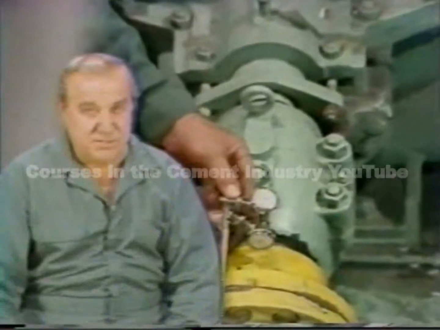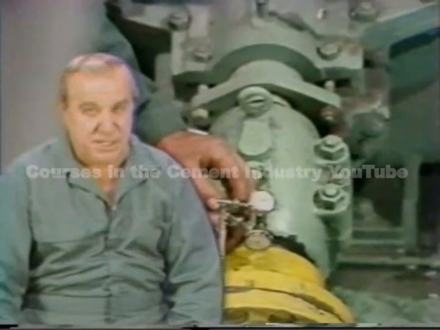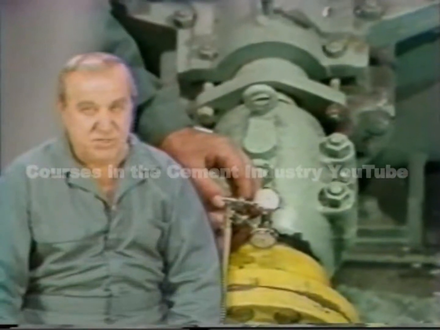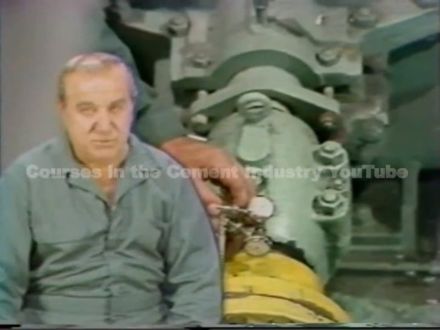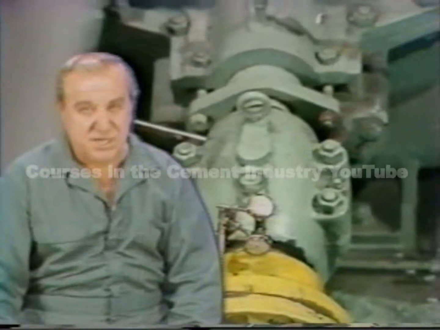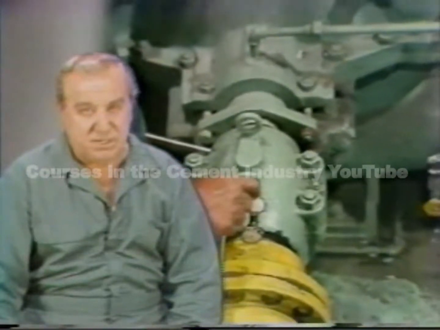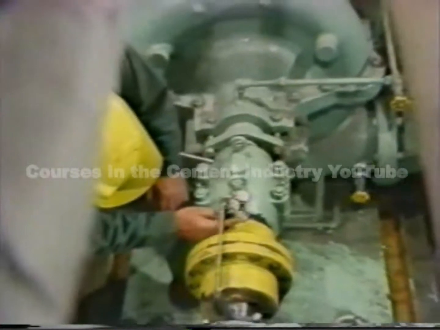But for now, just remember, parallel misalignment is detected by measuring offset between the two coupling halves. It can be measured top to bottom for vertical parallel and side to side for horizontal parallel. Let's review now.